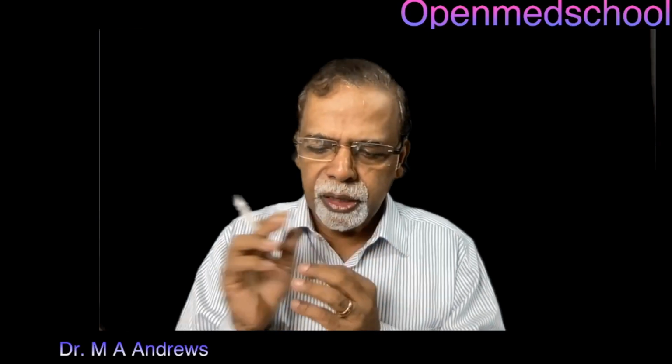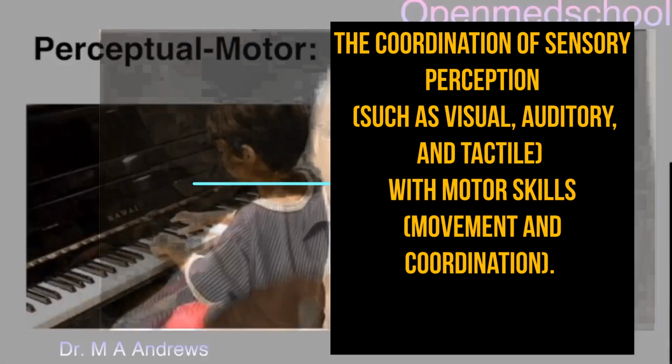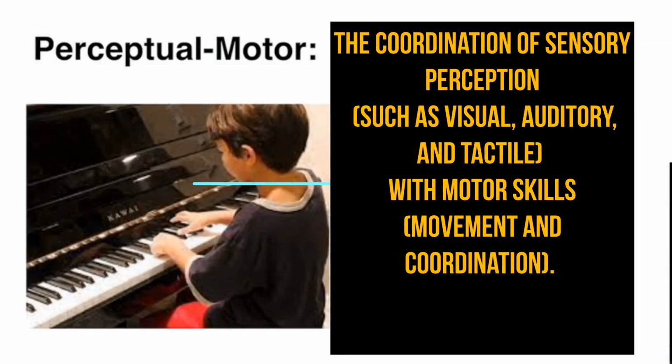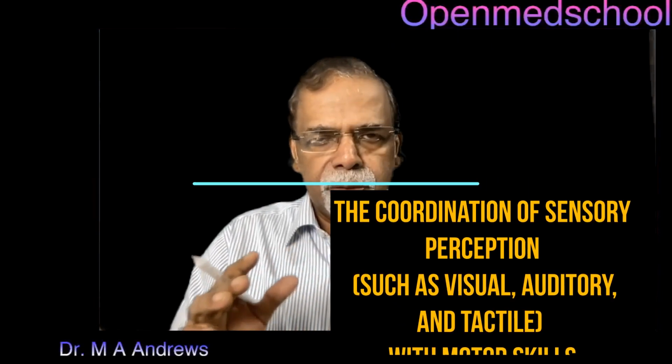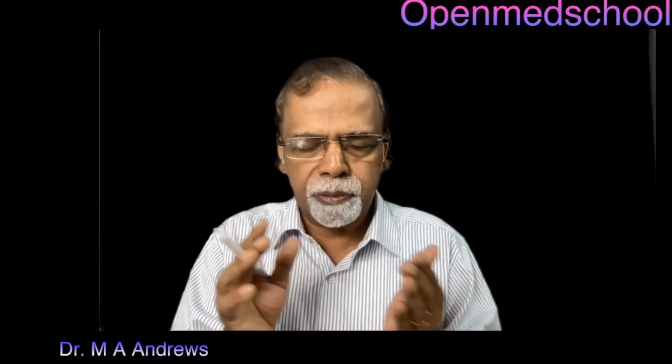Perceptual motor skills involve coordination of sensations that you have perceived, coordination of sensory perception. What are the sensory perceptions? It can be visual, auditory, and tactile. And you coordinate this with motor skills, that is movement and coordination. So there is a perceptual motor interaction. A typical example: when you see a snake, what will you do? You will run away. The perception is seeing the snake, there is mental processing, you want to do something, and you execute it by a motor movement. That is the perceptual motor.